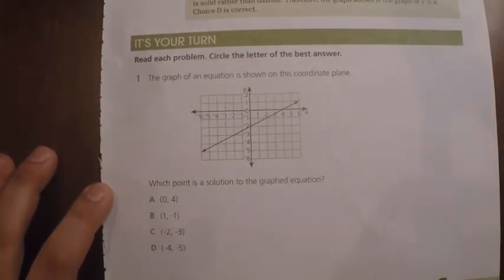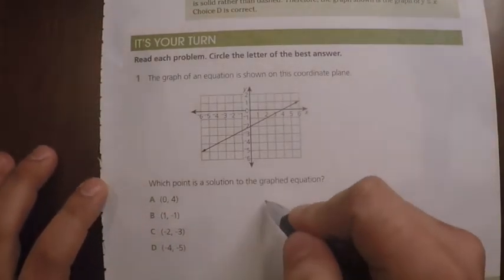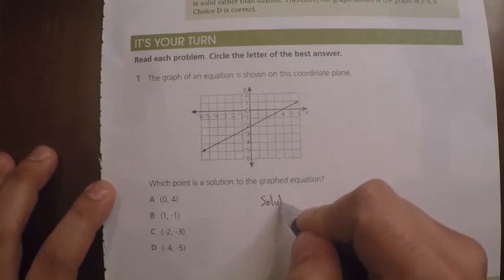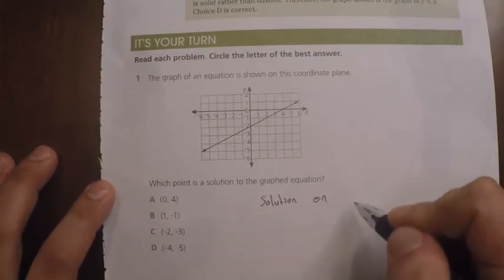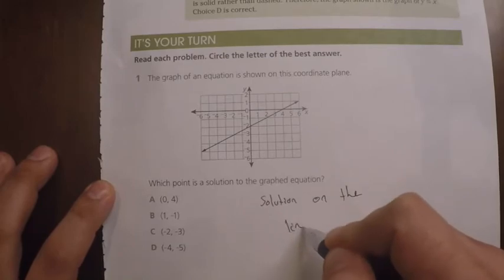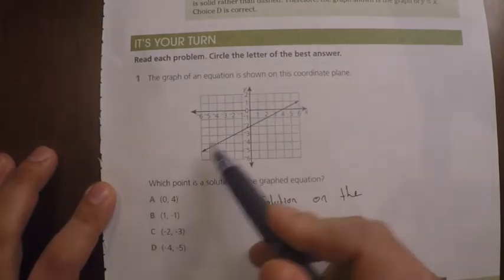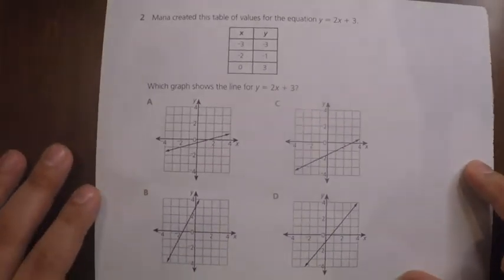All right, so taking a look at choice 1. Which point is a solution to the graphed equation? For it to be a solution, it has to be on the line. So you're looking for which one of these points here is on this line. Continue on to the back here.